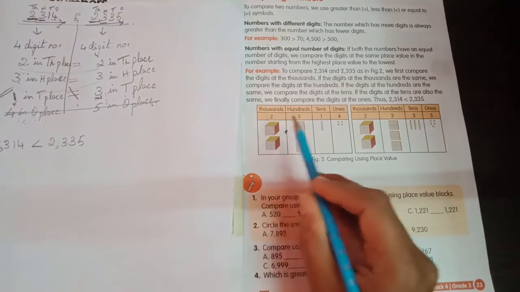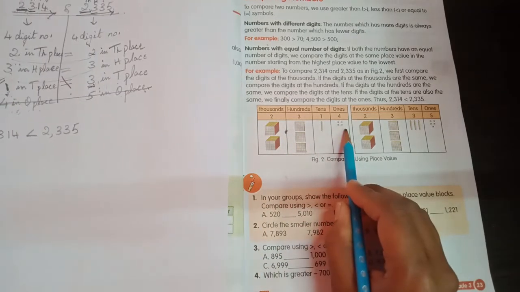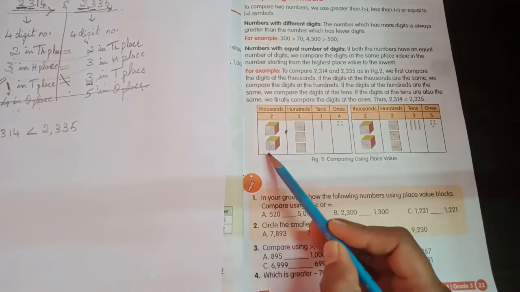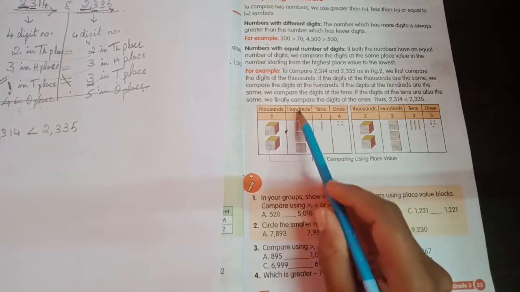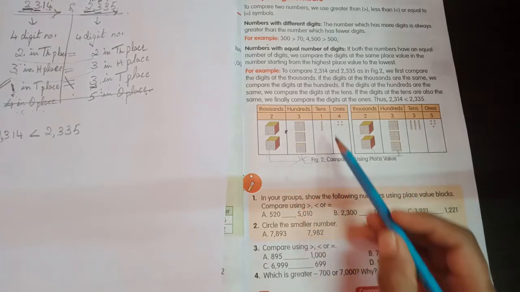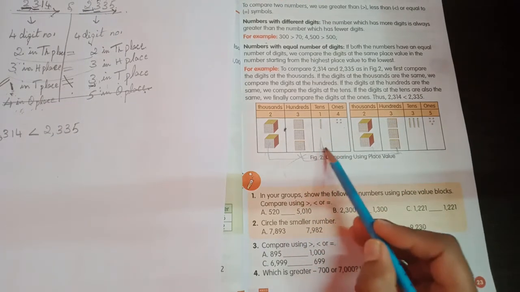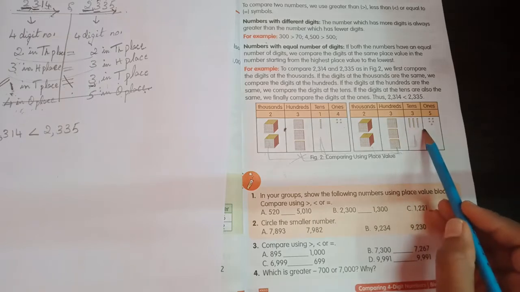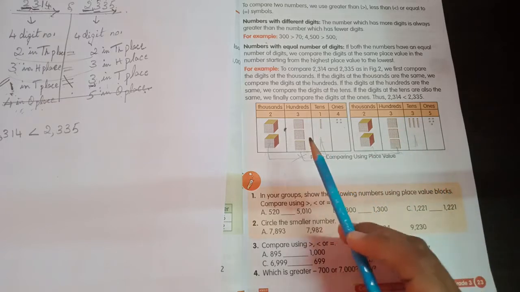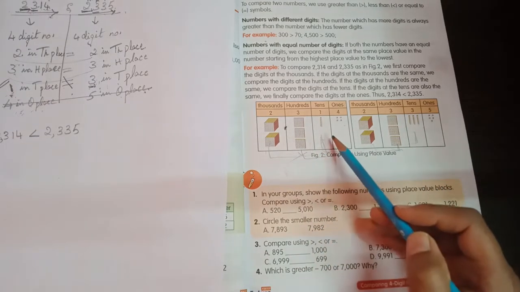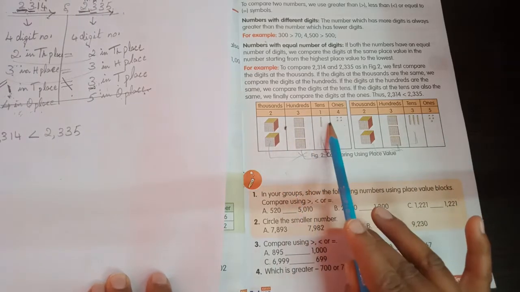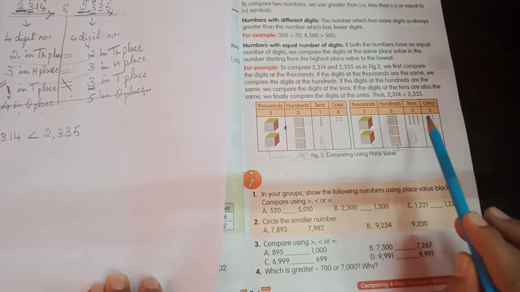So compare the digits in the place values and then you will get to know. This 2 and this 2 are the same, so you cannot compare here. Again in the hundreds place it is 3 here, and 3 here also, so you cannot compare. But in the tens place you have 1 and here you have 3. That means 1 is lesser than 3. Yes, we can stop the comparison here and directly tell that 2314 is lesser than 2335.